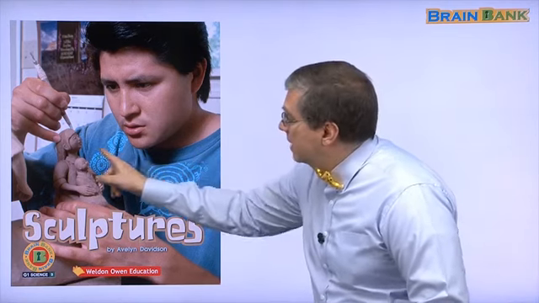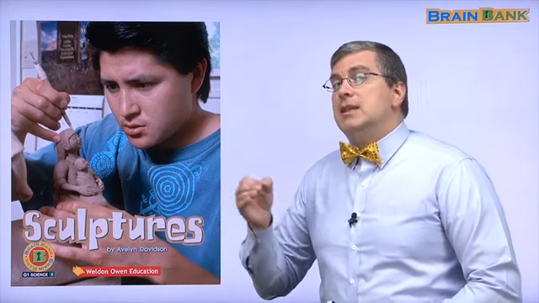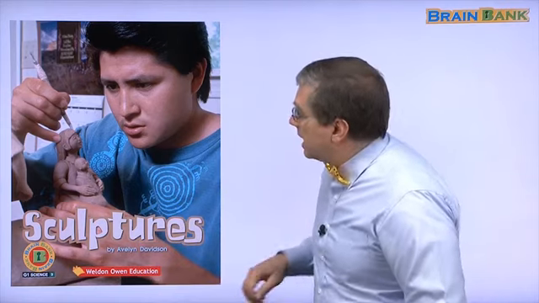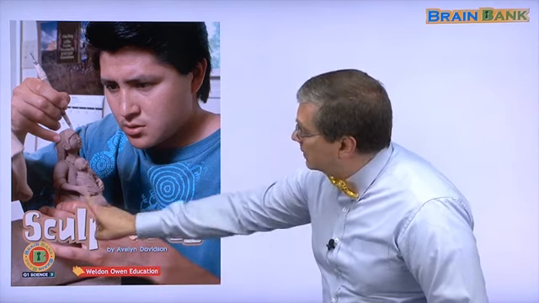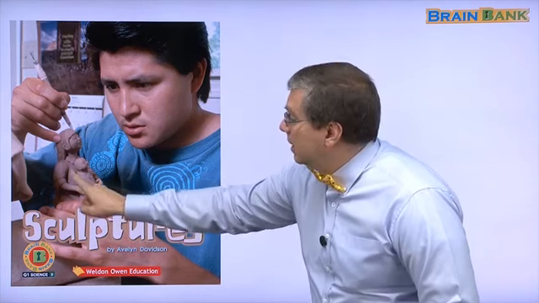Yes, we see the sculpture is here. What is it a sculpture of? If you look closely, we see a mother, oma, and a baby, agi, right? So it is a sculpture of a mother and her baby.